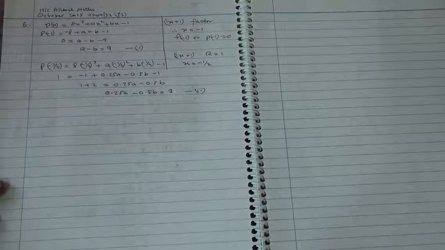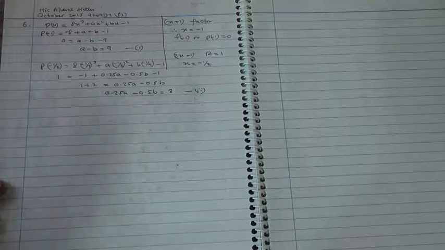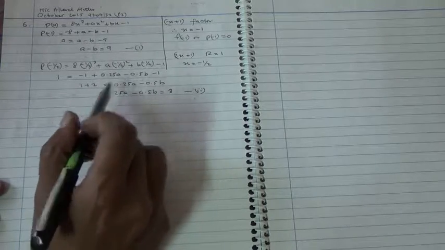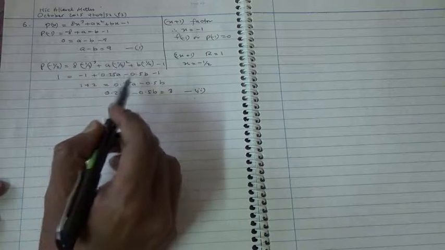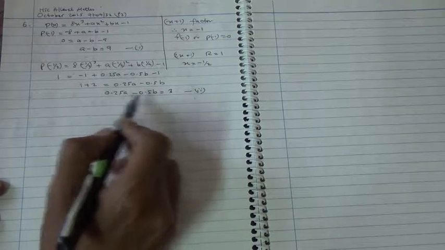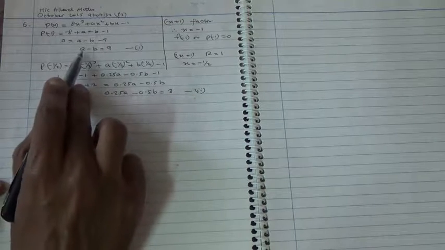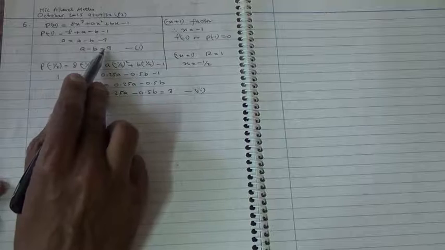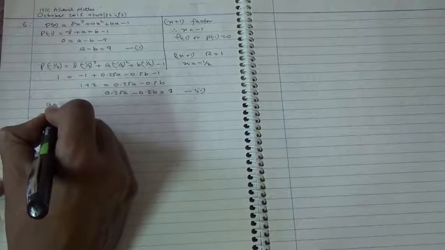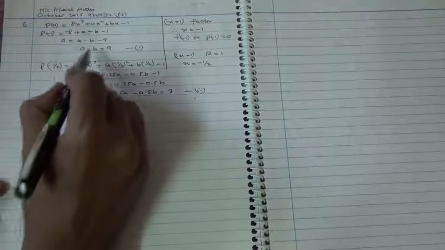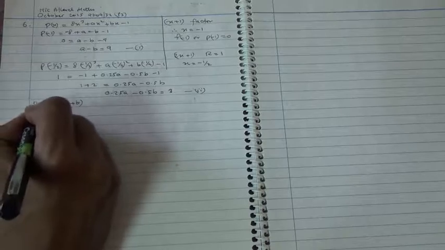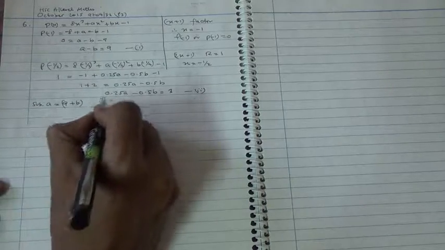Now, how can we solve this? We can make a the subject from the first equation and substitute in the second equation. So a is equal to 9, send b to the other side becomes plus b. You substitute that here.